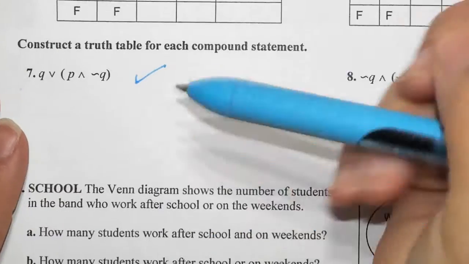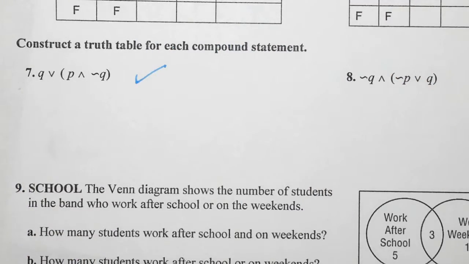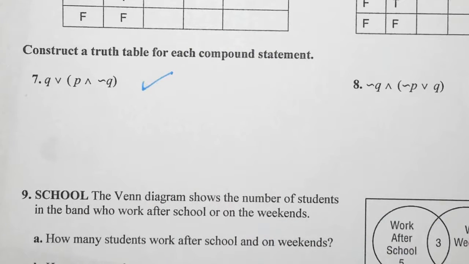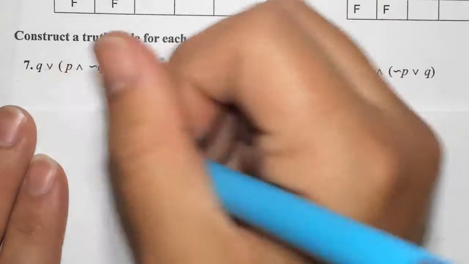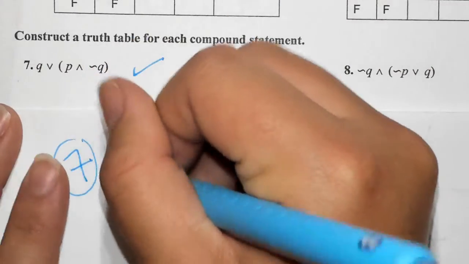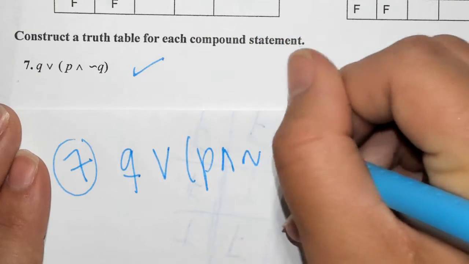So I want to do 7 with you, and then I'll release you to practice. You can do this on this paper if you want, but I recommend getting out your own piece of paper. Or on the back, you can do that.